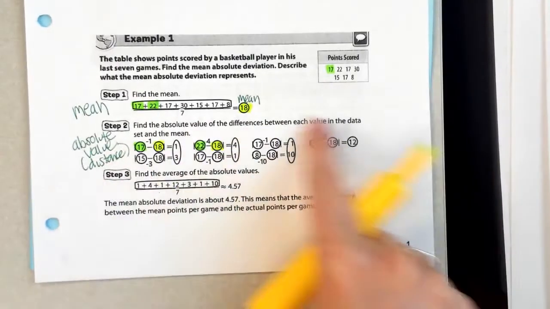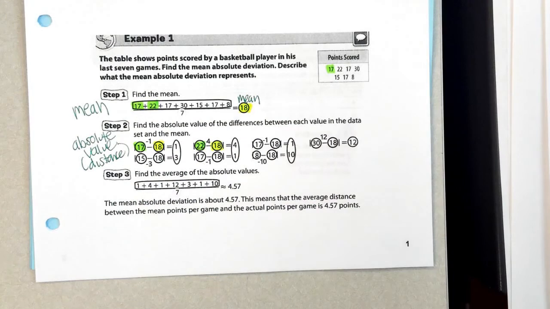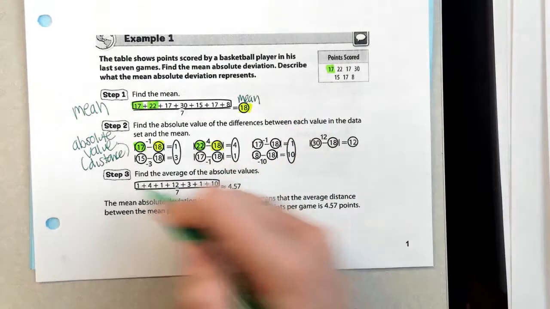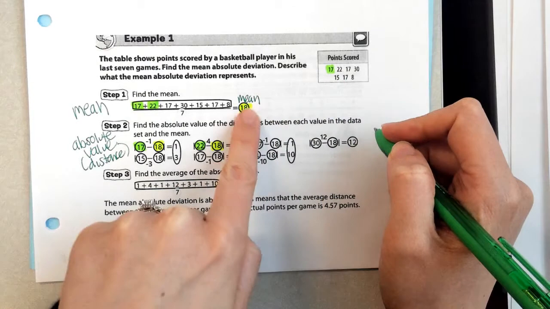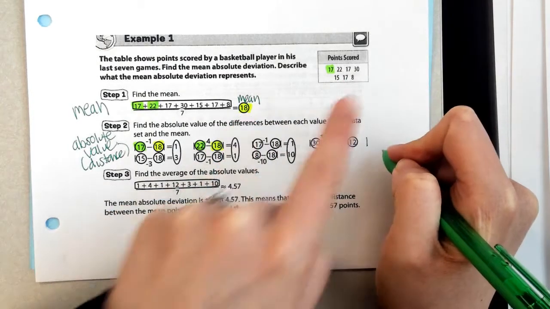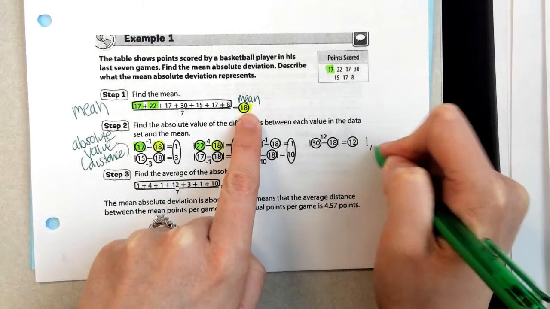Now, that is one way to show the work, and that has a lot of writing involved for something that's pretty simple, just thinking how far away is this number. So I'm okay if in this section you just go through and say, okay, how far is 17 from 18? That's 1. How far is 22 from 18? Well, that's 4.